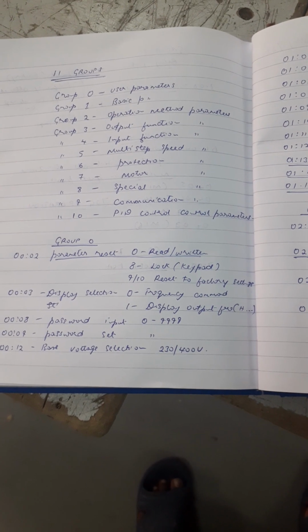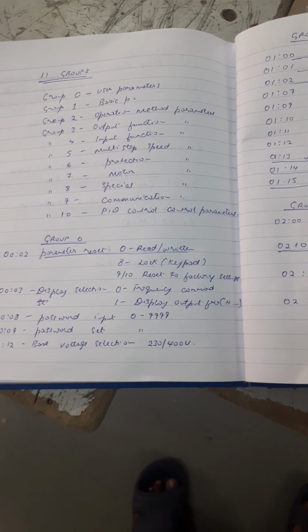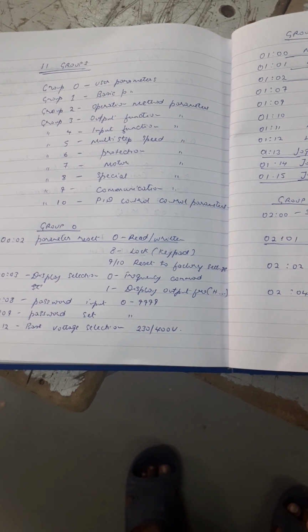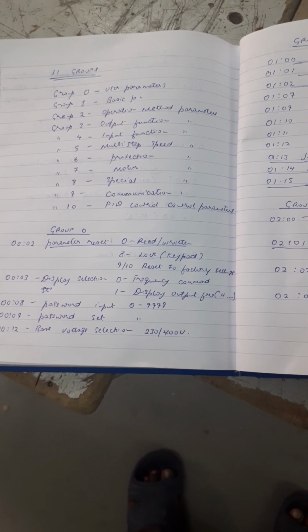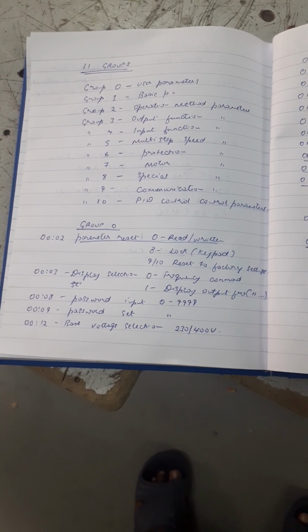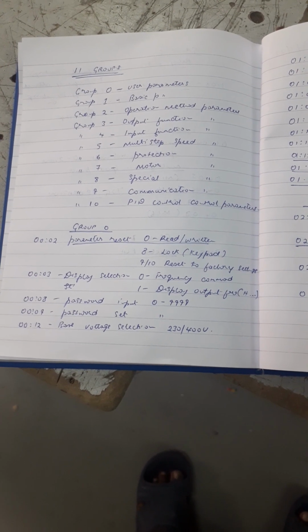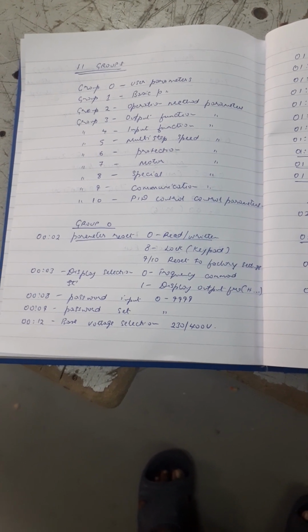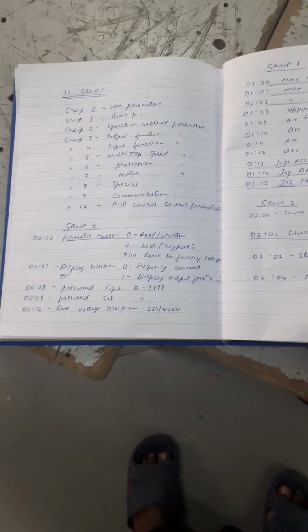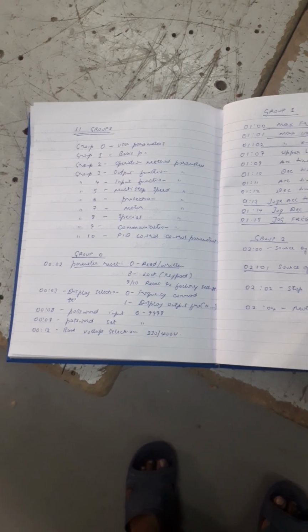At 0 you can select frequency command. At 1 is the display of output frequency when it is running. 00.08 is the password input and the password reset, and we have got the base voltage now, which is 400. That group we shall not go through, but we shall go through group 1.